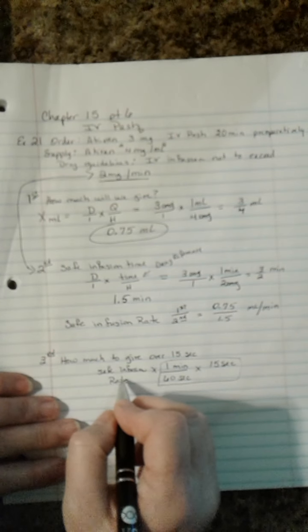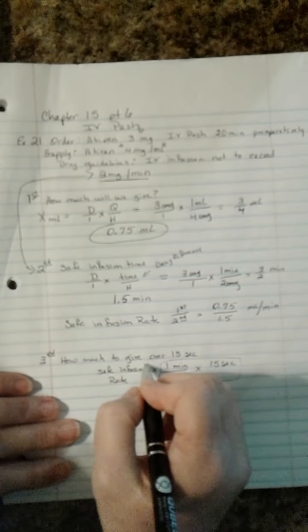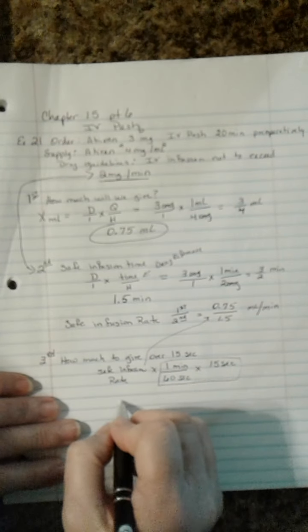This part right here does not change. It's every part of this problem. So my safe infusion rate is what I found up here. So it's 0.75 milliliters over 1.5 minutes times my 1 minute over 60 seconds times my 15 seconds over 1.